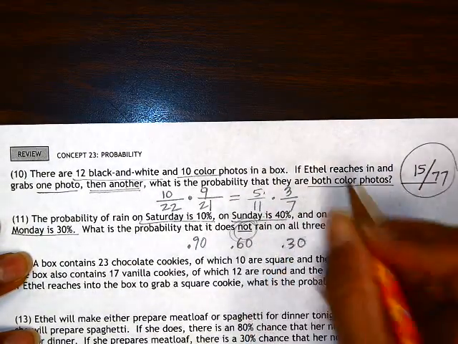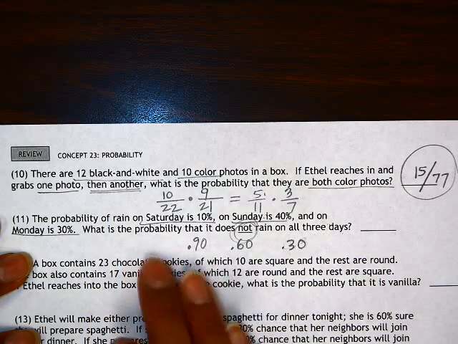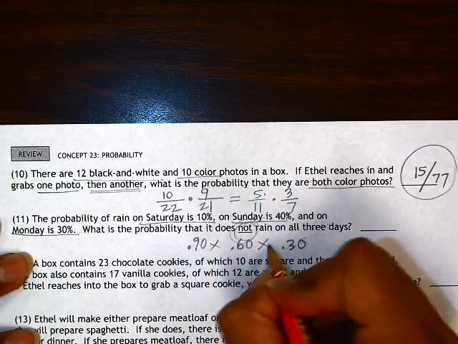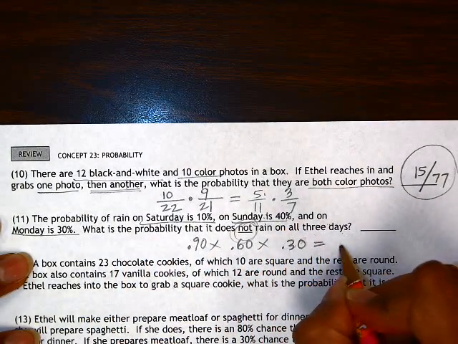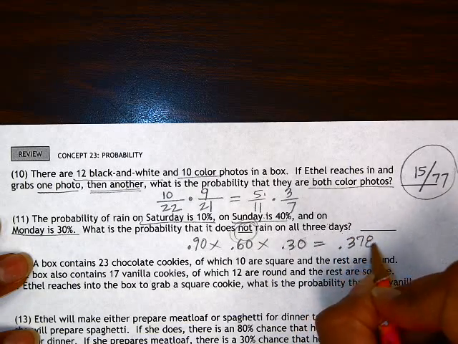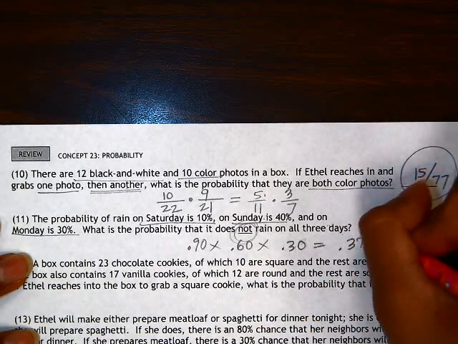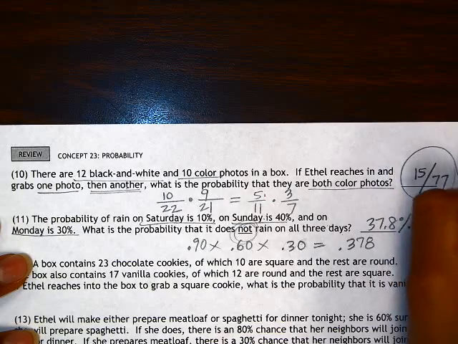All right, so then if we're finding the probability that it's not going to rain on all 3 days, we can just multiply those 3 together, and we would get 0.378 or 37.8%.